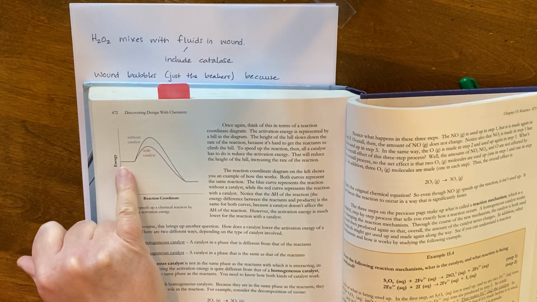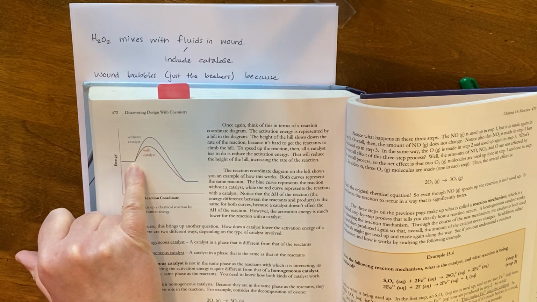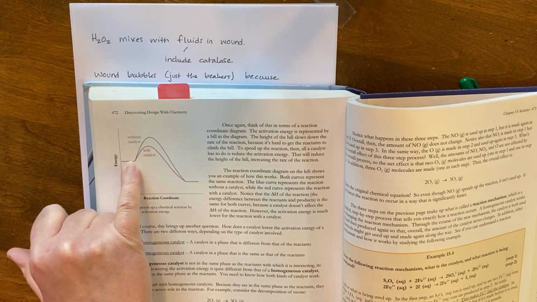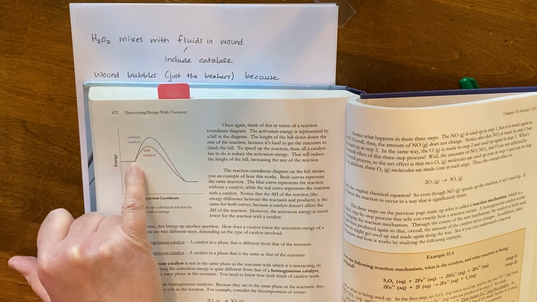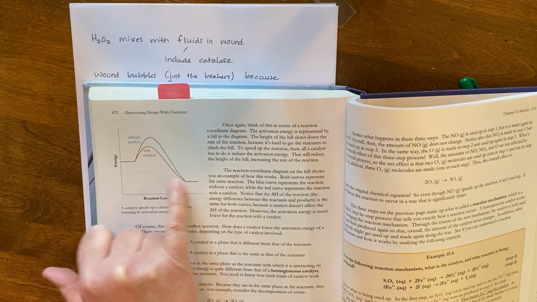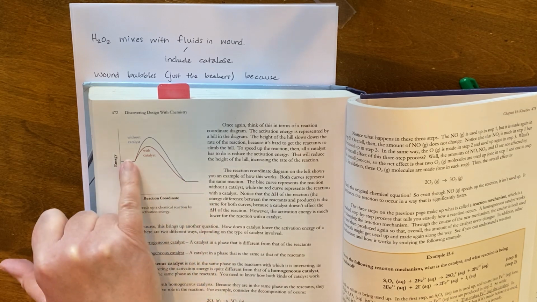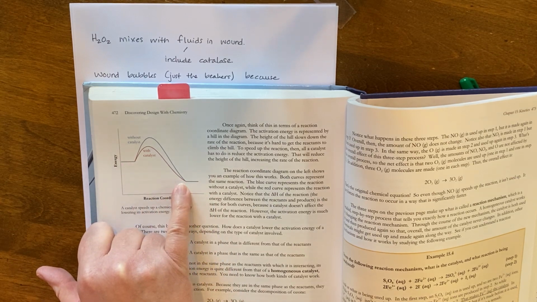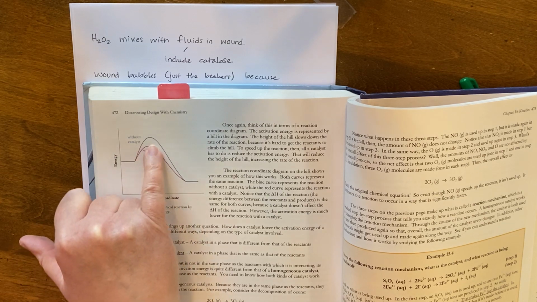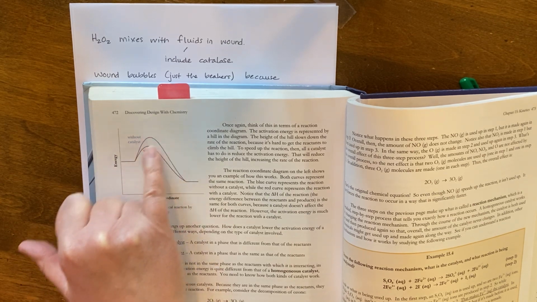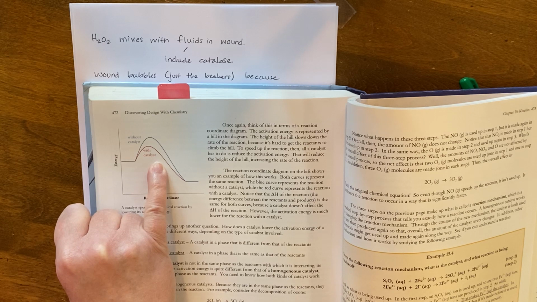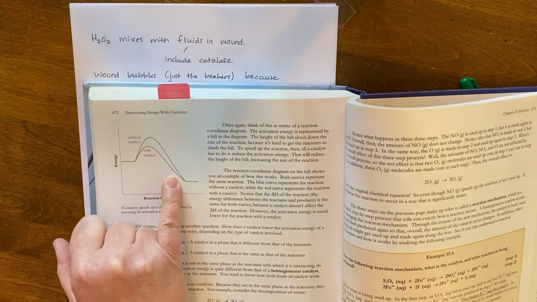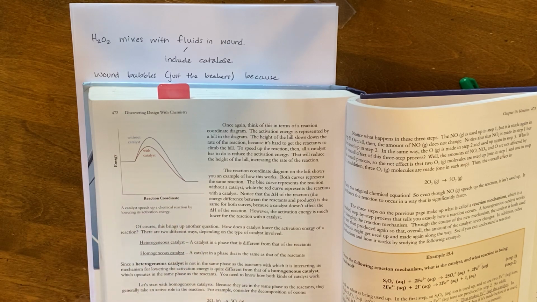You'll also notice that in both cases, the reactants are here at the start, the products are here at the end, and the total delta H between them is the same. A catalyst just affects the activation energy, which is that hill. So it's the same reaction, just done at different rates. Okay.